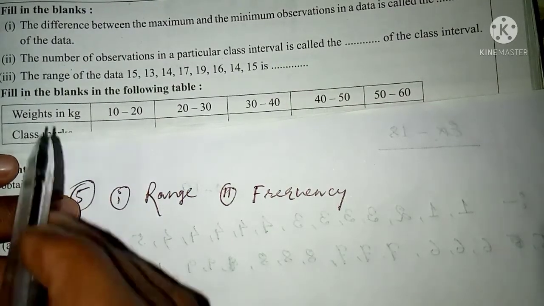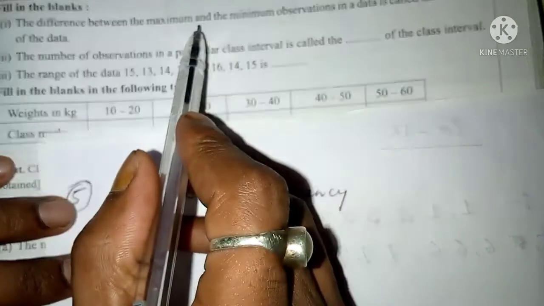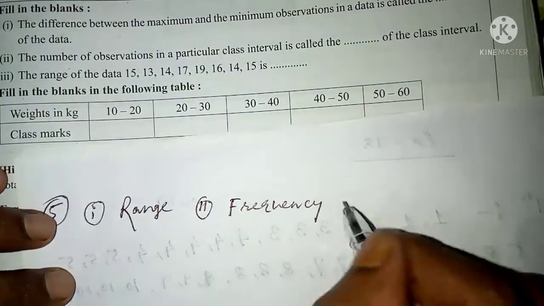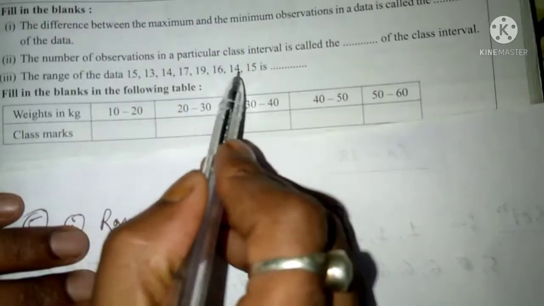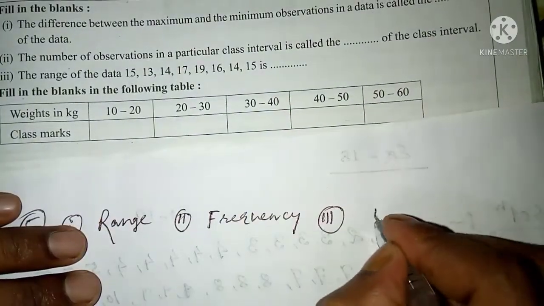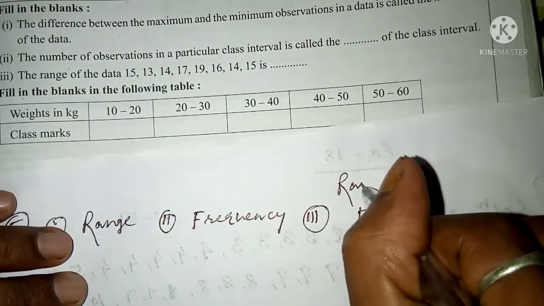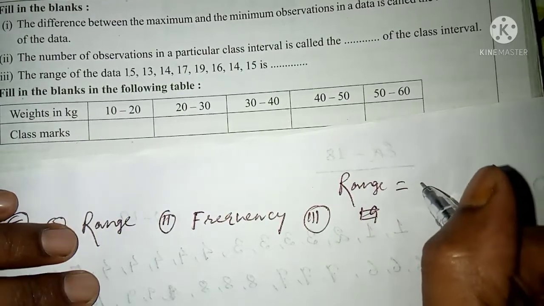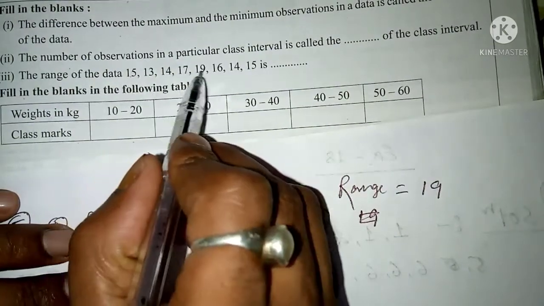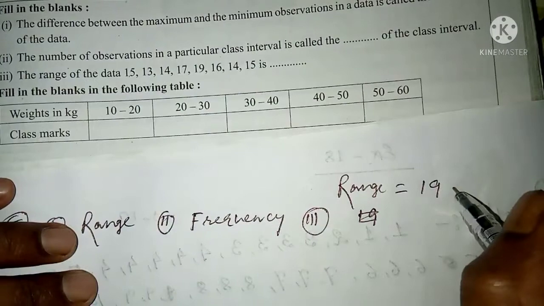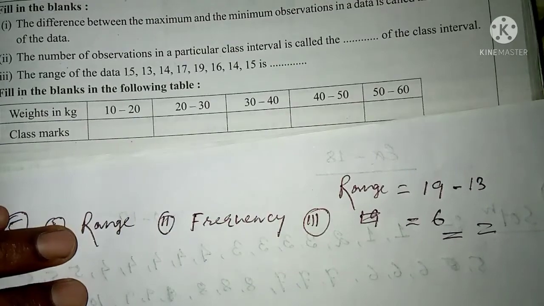Then the next is the range of the data. To find the range of the data, here is the definition. We need to find out the maximum value. What is the maximum value? You see here 15, 13, 14, 17, 19, 16, 14, 15. Yes, 19 is the biggest value, so you write 19. Then what is the smallest value? 15, 13, 14, 17, 16, 17, that is 13 is the smallest value. So you write here 13. So 19 minus 13, that is your 6. So the range is your 6.